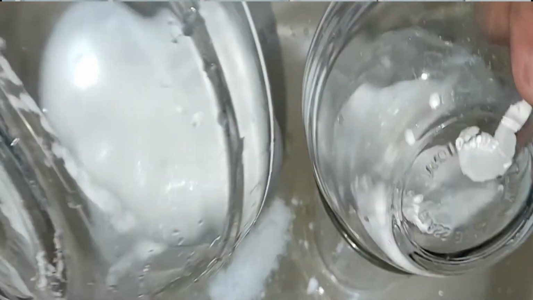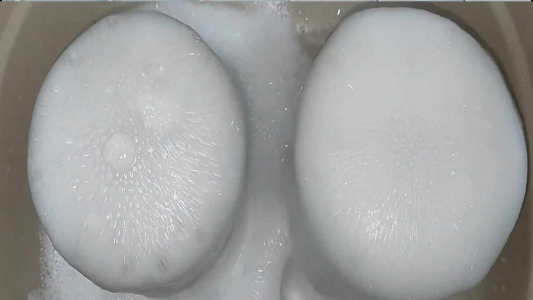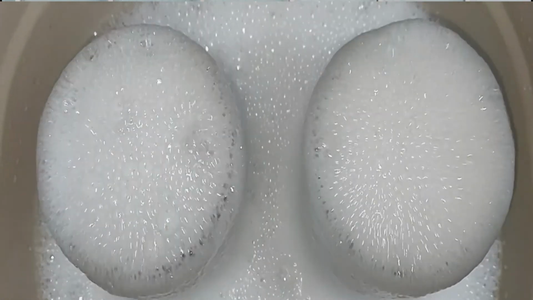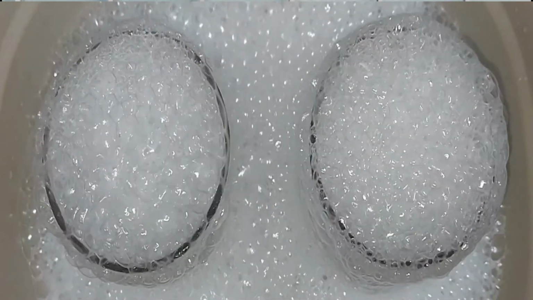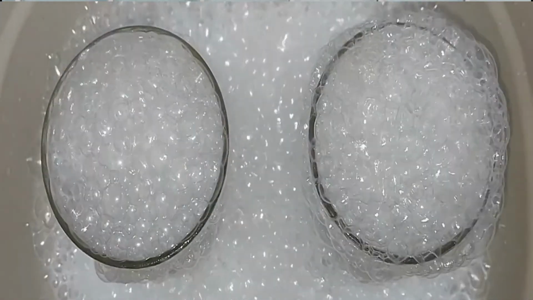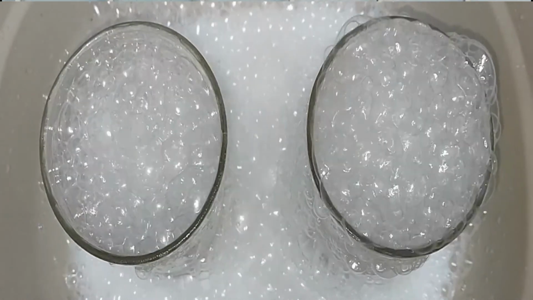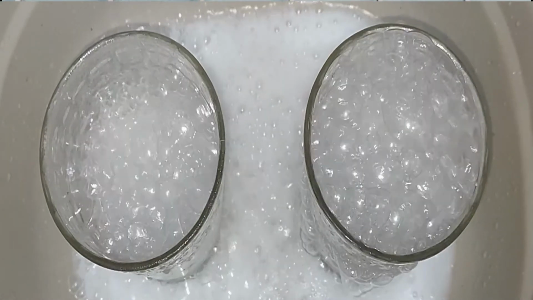As you can see in our slow-mo video, the big amount of baking soda compared to the smaller amount shows a higher rate of reaction with our vinegar. It only shows that the higher the concentration is, the higher the rate of reaction.